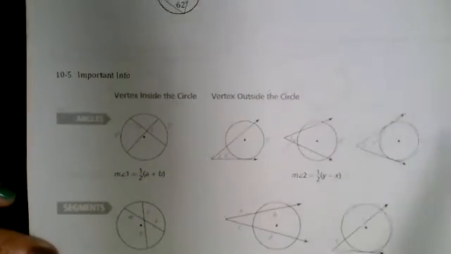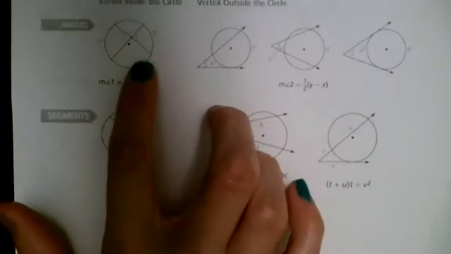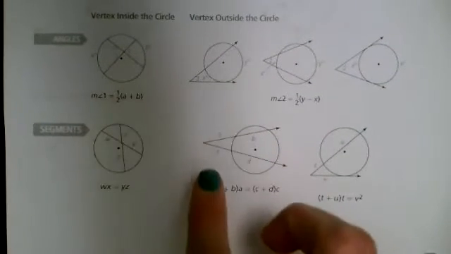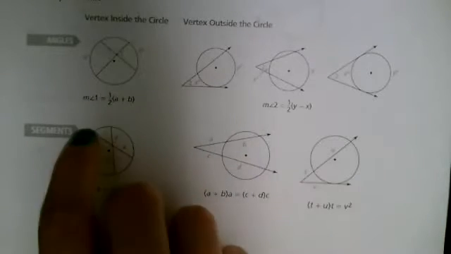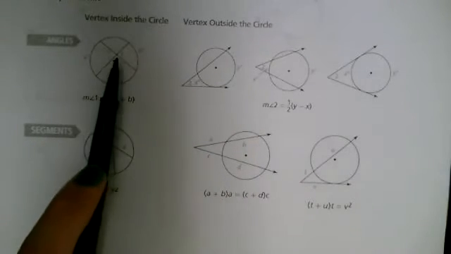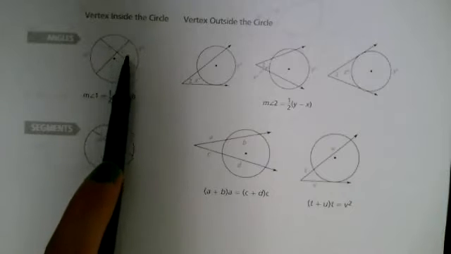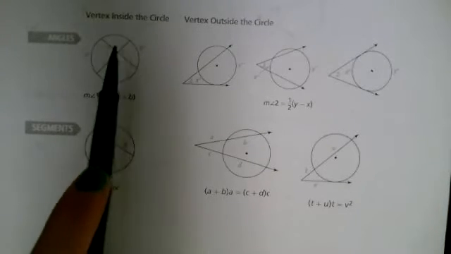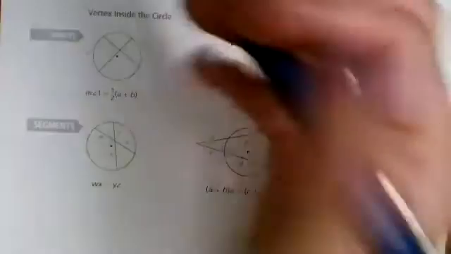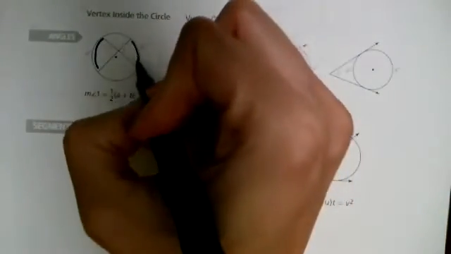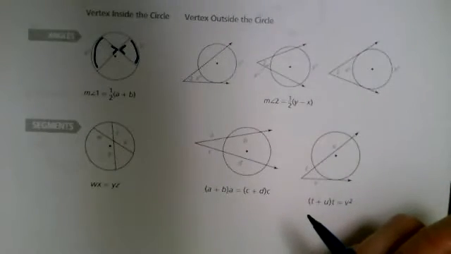All right, 10-5, your last section. We had a lot of information in this section. We had information about angles, and we had information about segment lengths. So we learned that for the angles that are created by intersecting chords, there was a special relationship: the angle was equal to half the sum of the arcs that were intercepted. So these are the arcs we're talking about, and those are the angles that we're talking about.